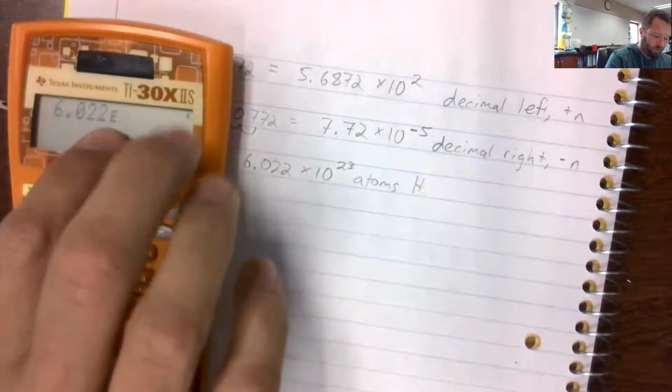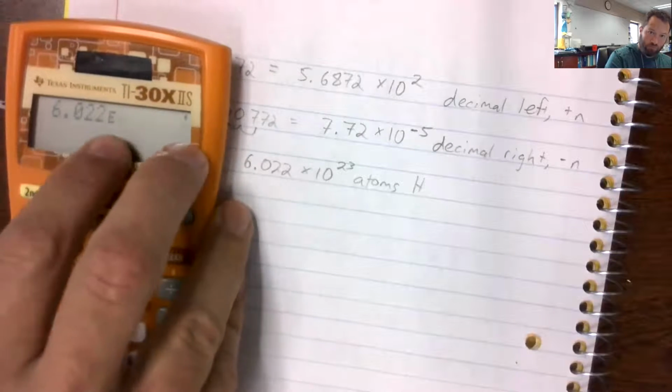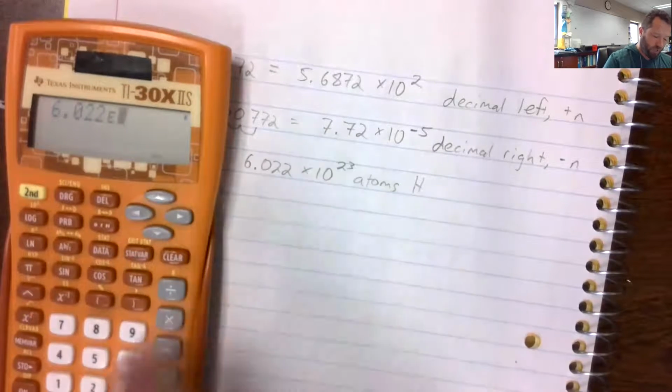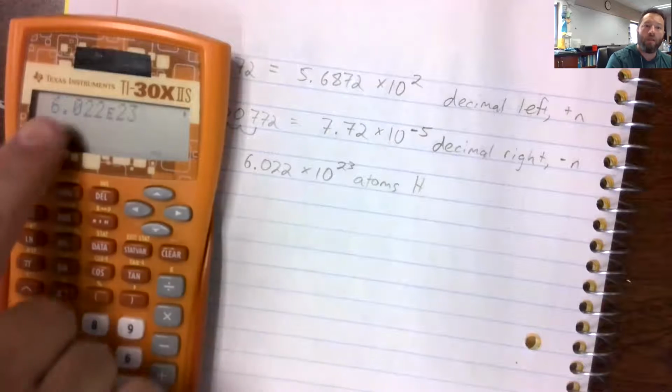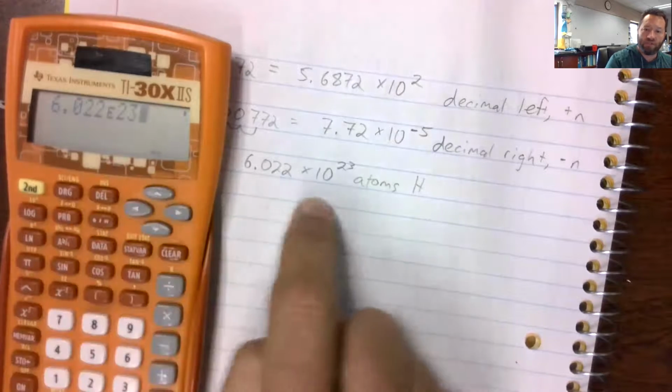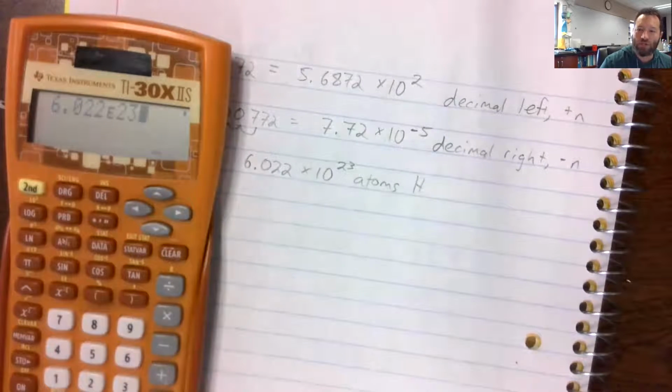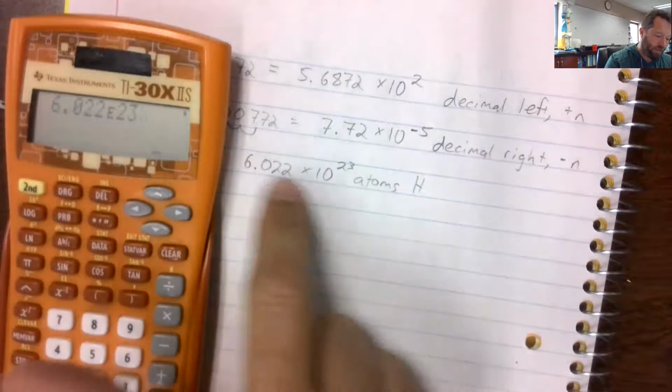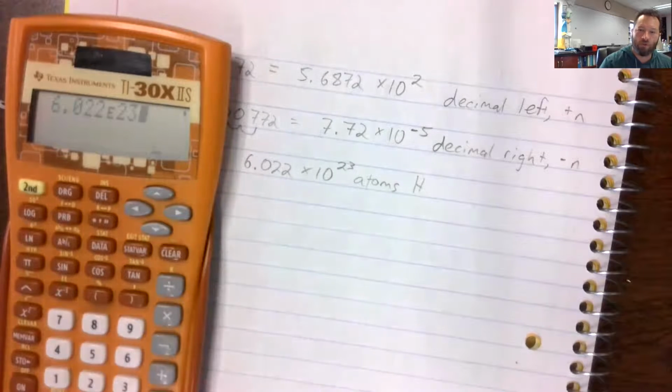And so now my calculator reads 6.022 big E. And now I can just hit the 23. And there we go. That number right there is this value. So as we start making calculations, that's something you're going to want to use.